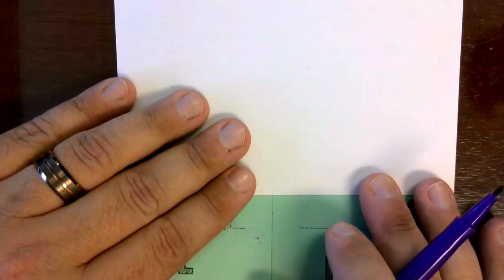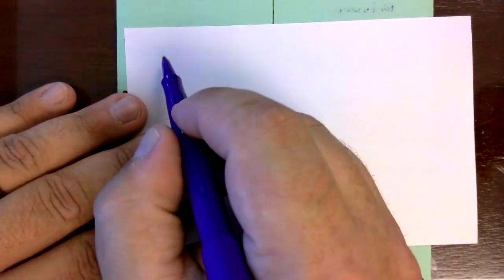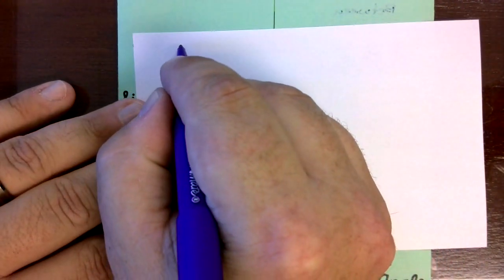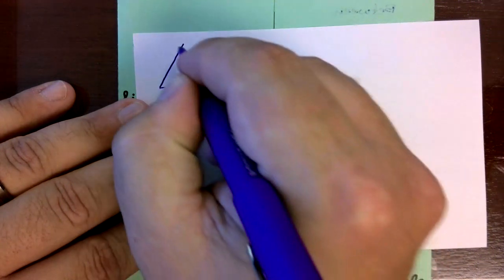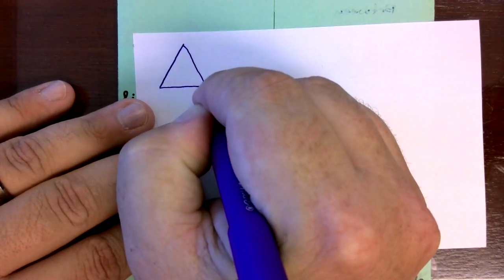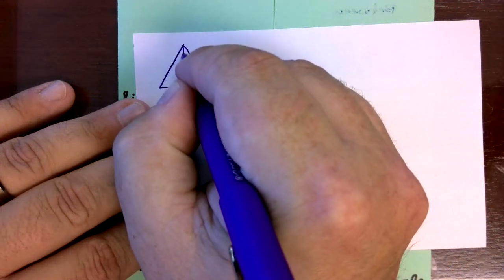Now, homework wise, what we're going to see, a lot like we did on the previous assignment, is I want to know, are the triangles congruent and why?